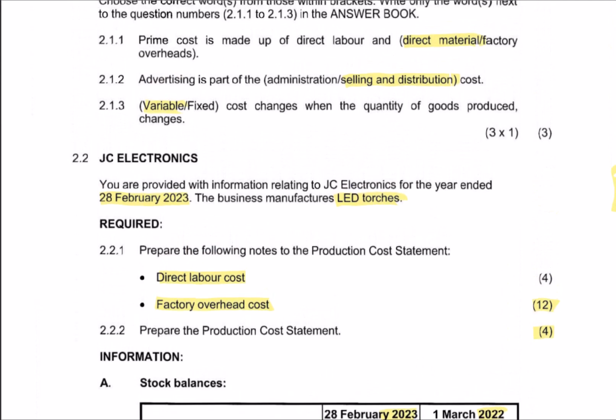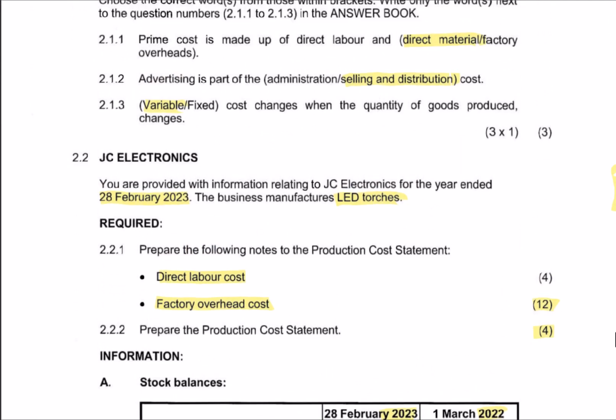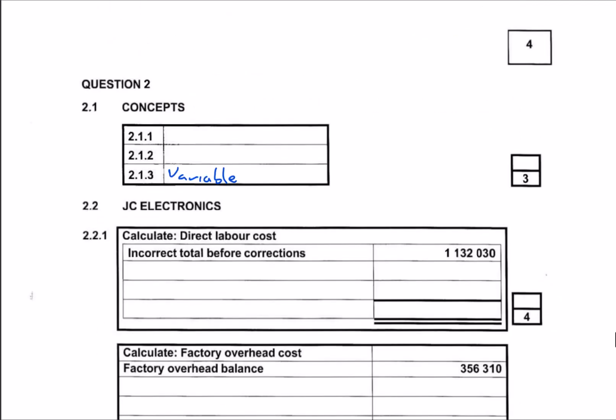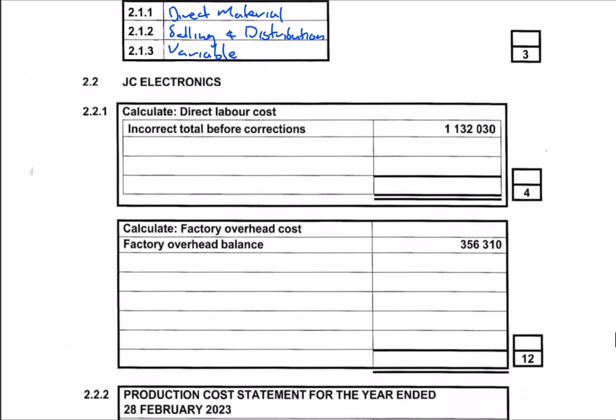Add variable selling and distribution, the indirect material. Then direct material. Right, calculation.